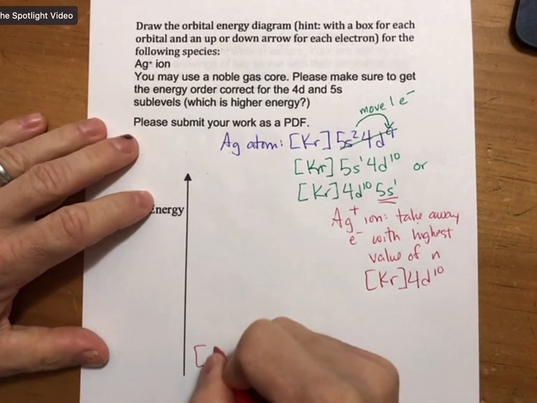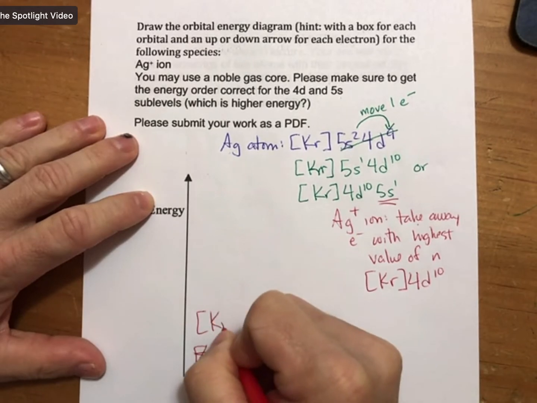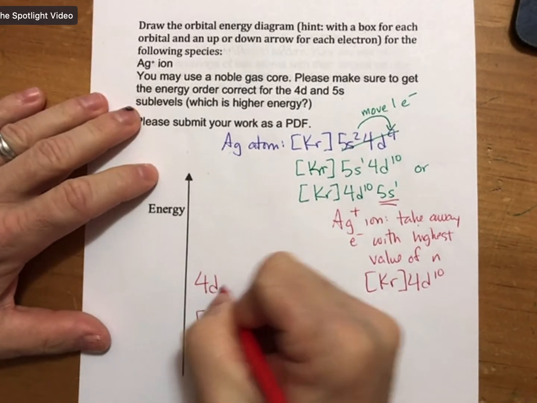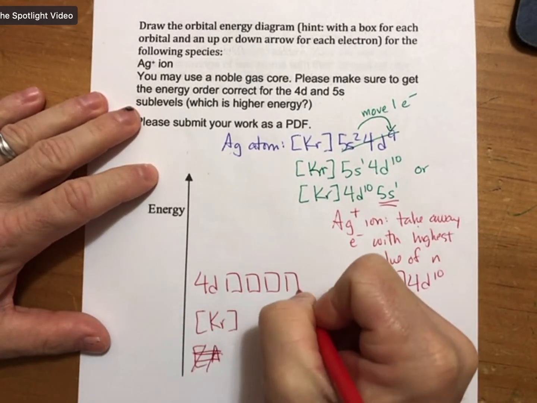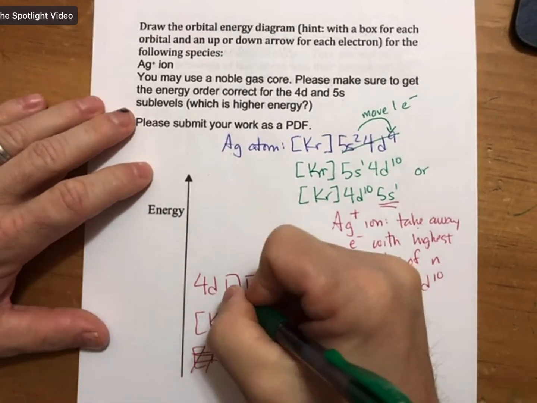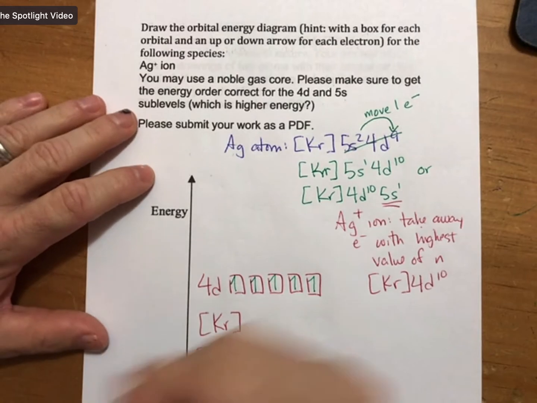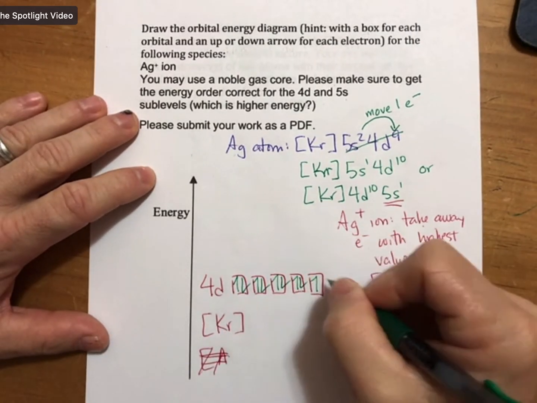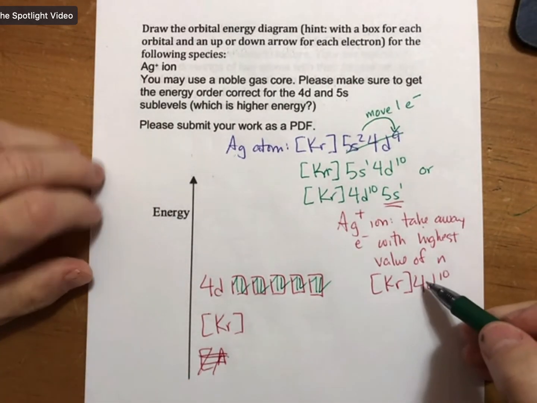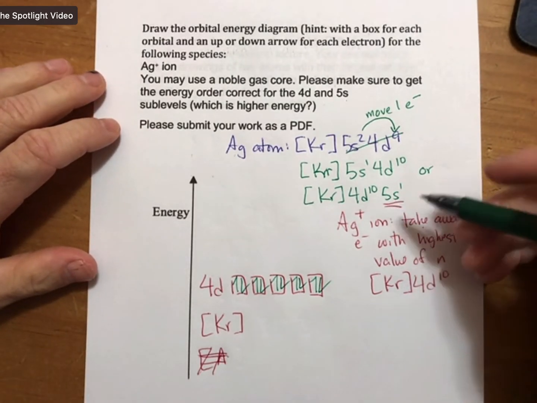which means, let me start over again. I tried to draw argon there for a second. Krypton, then we do 4d, and we place 10 arrows in it. First 5 go in one direction, second 5 go in the other direction. And since the 5s is empty, you don't even have to draw it.